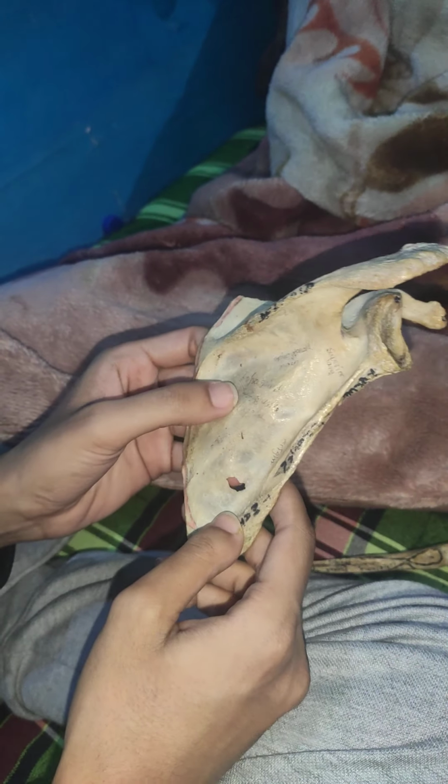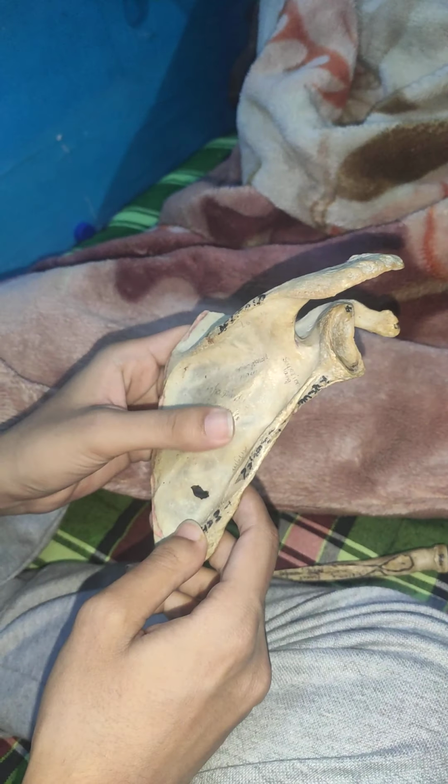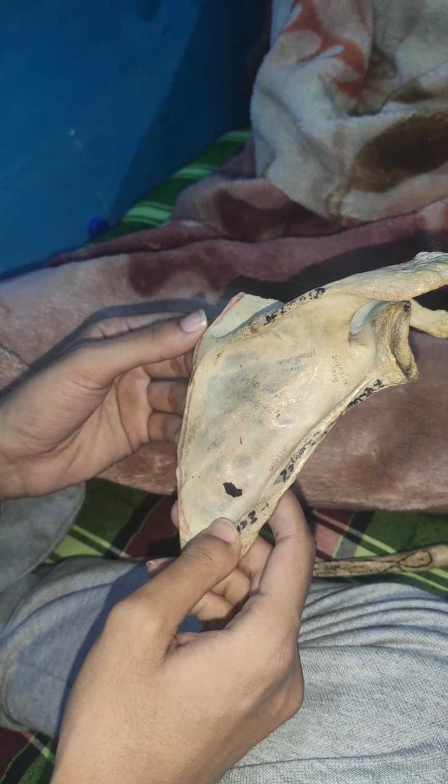And the importance of infraspinous fascia is during scapular injury. There is hematoma or collection of blood in the scapula, and this is confined only to this infraspinous fascia and does not go to other parts of the body.